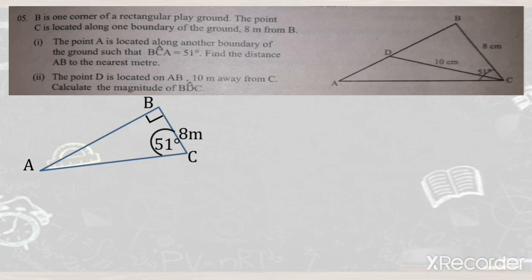So related to this angle 51 degrees, AB is the opposite side and BC is the adjacent. So opposite over adjacent means tan theta. So you can follow these steps and find the relationships very easily.